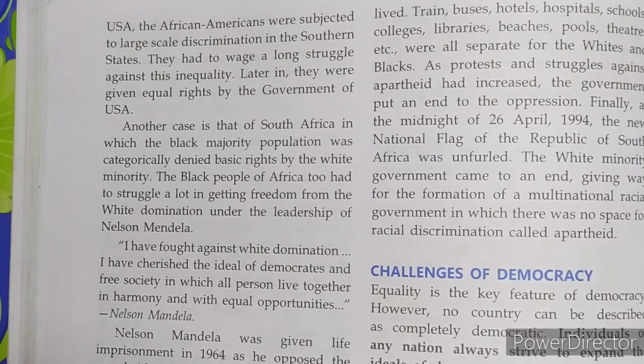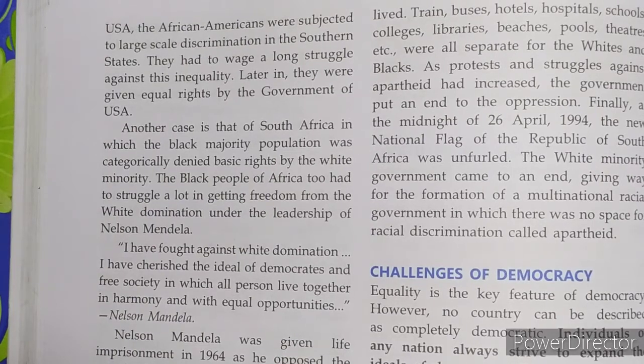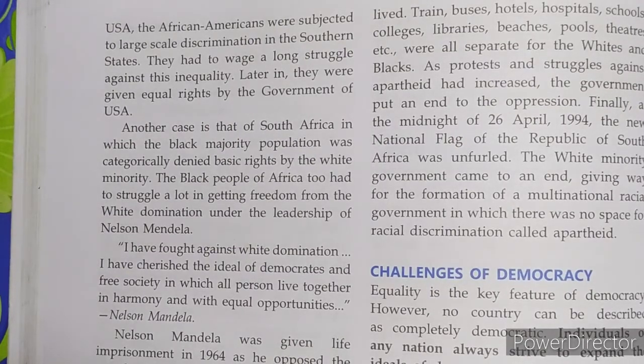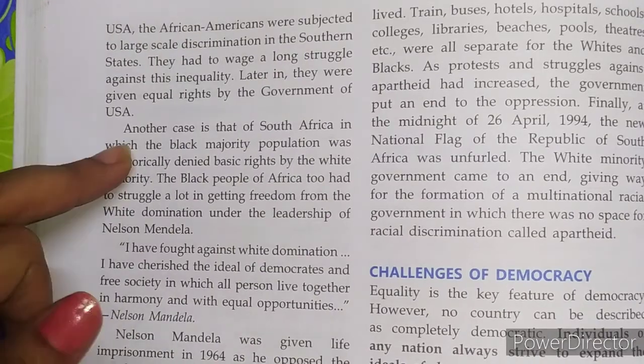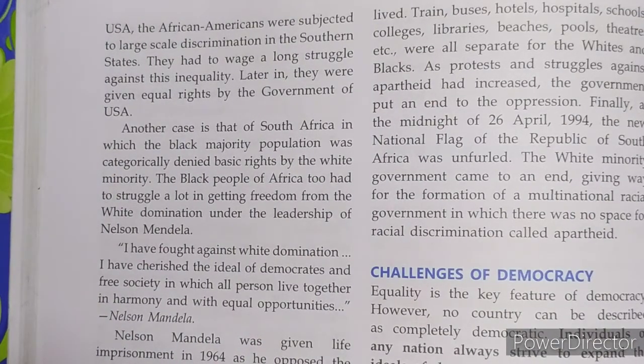Equality in other democracies. Various forms of inequality still exist in many countries all over the world. In the United States of America, African Americans were subjected to gross inequalities. After a long struggle and agitation against unequal laws and practices led by leaders such as Rosa Parks and Martin Luther King Jr., the Civil Rights Act was passed in 1964. According to this act, discrimination on the basis of race, religion or nationality was prohibited. That is the case of America. Another case is that of South Africa, in which the black majority population was categorically denied basic rights by the white minority. The black people of Africa too had to struggle a lot to get freedom from white domination under the leadership of Nelson Mandela.